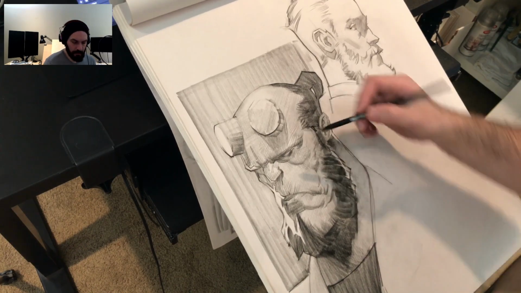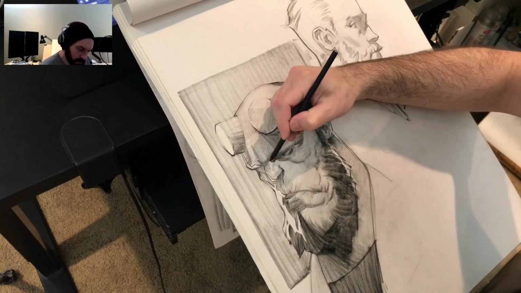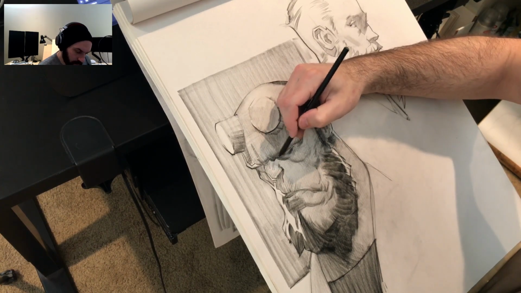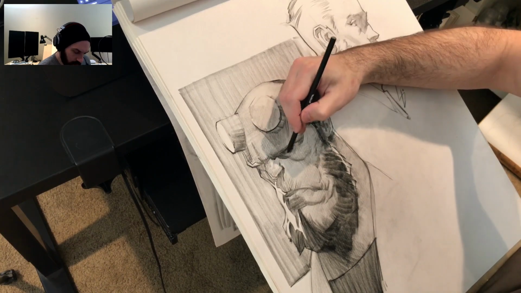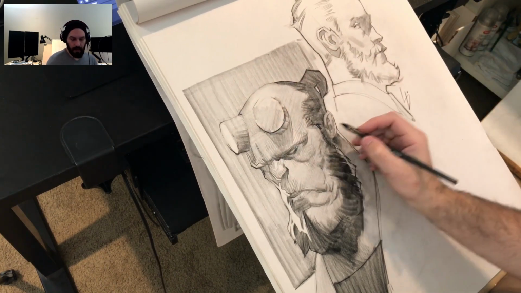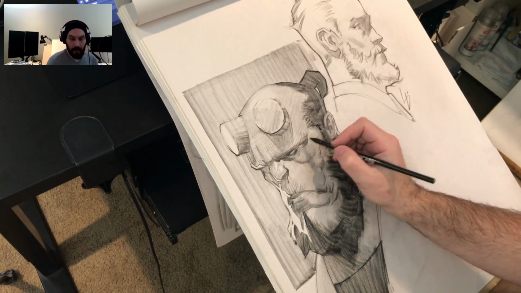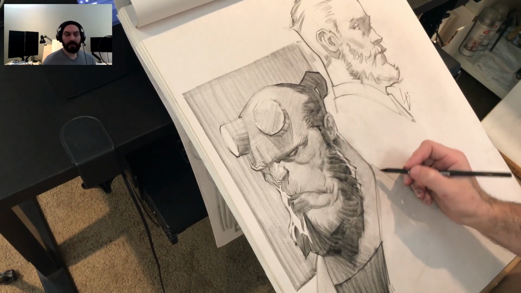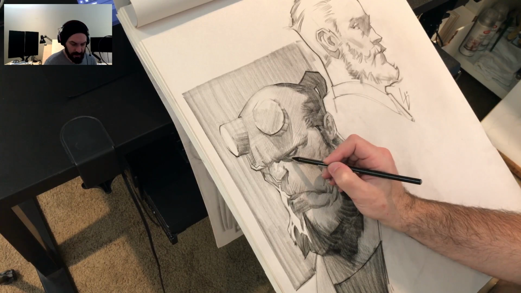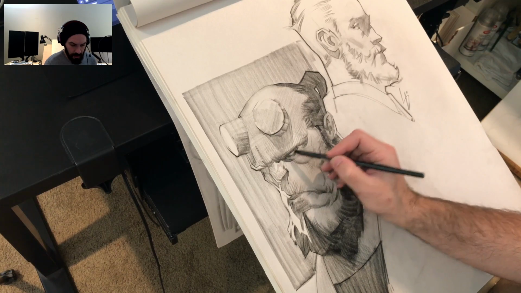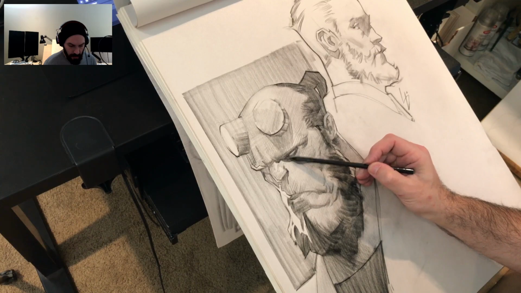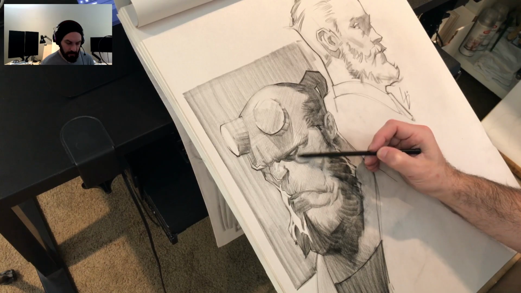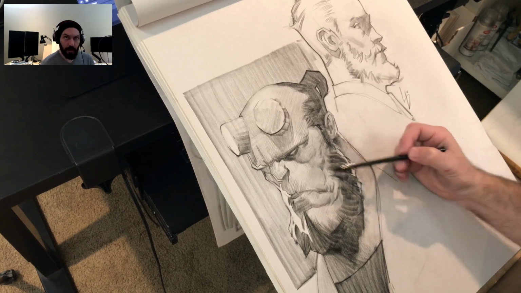Okay, and let's go back into this. It's a little cutout looking, and I think that's because this needs to be softer and just pull out.